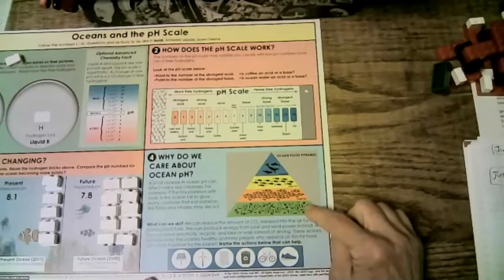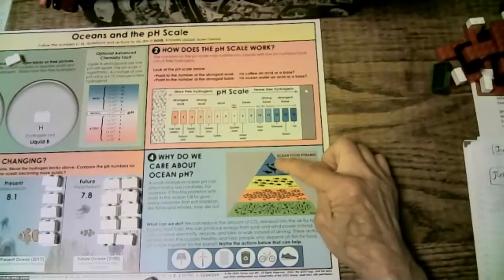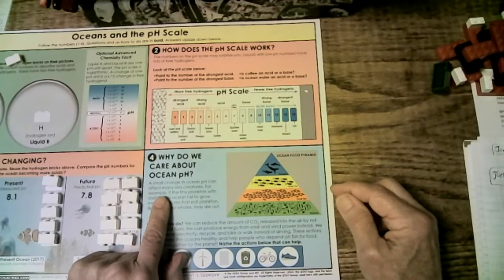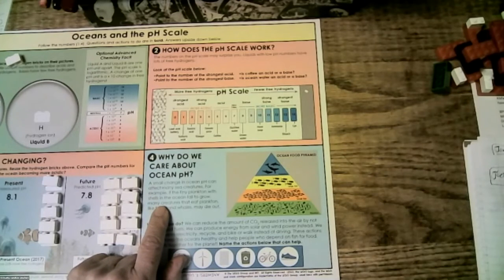Our plankton down here, we know our predators at the top depend on every lower layer. So a small change in ocean pH can affect many sea creatures. For example, if the tiny plankton with shells fail to grow, many creatures that eat plankton, like fishes and whales, may die out.